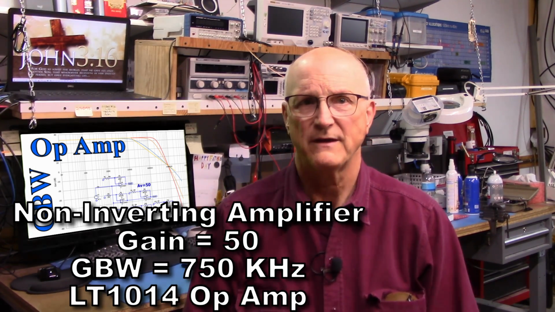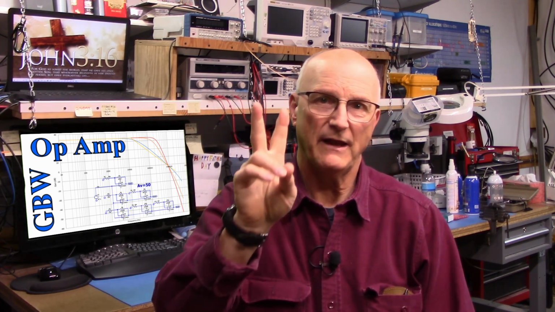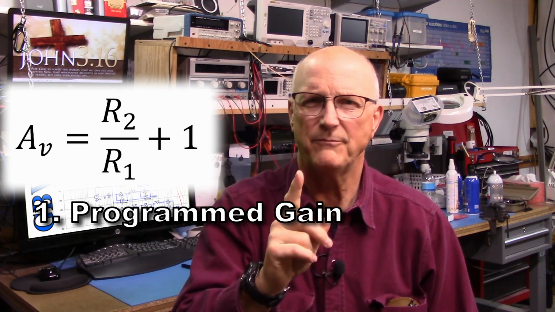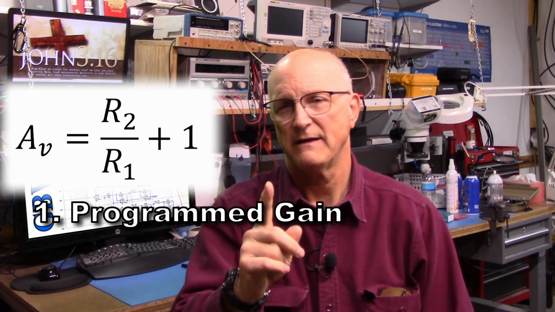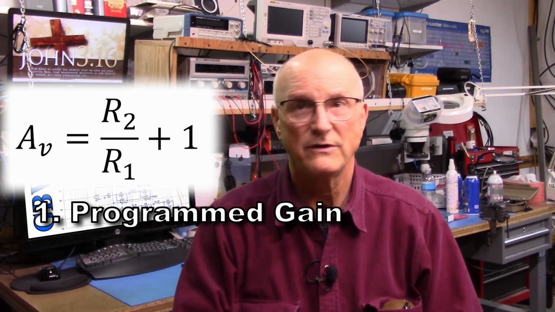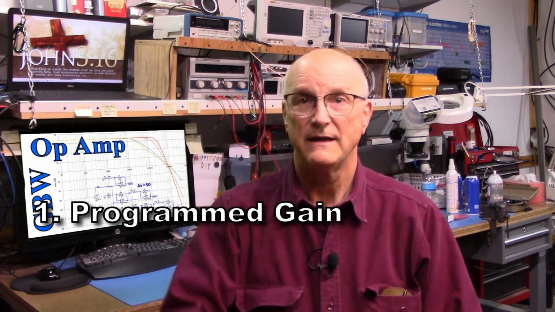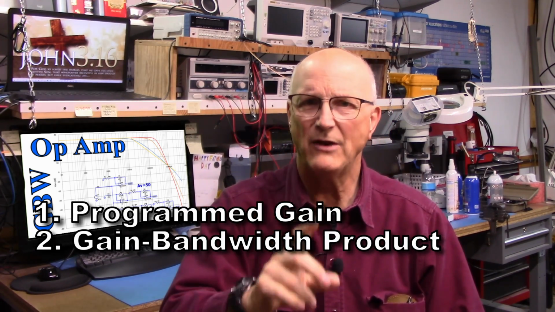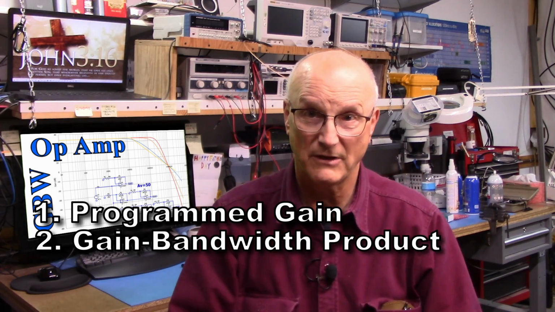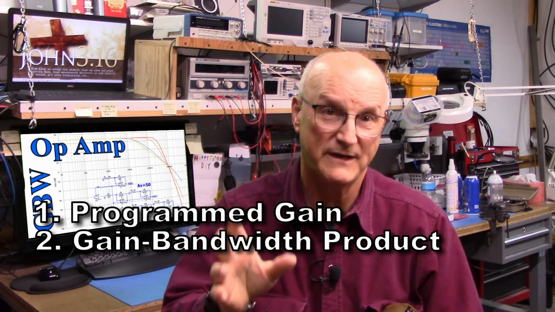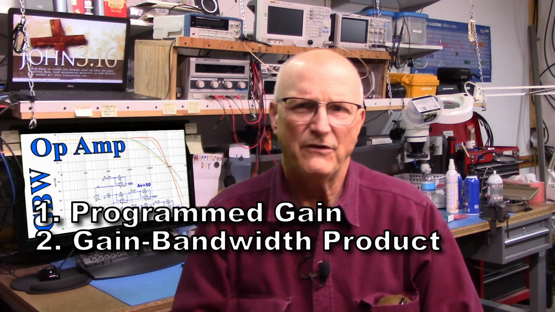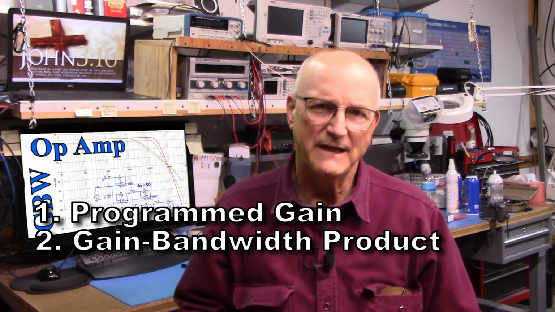LT1014 op-amp. Two things determine the gain at any given frequency. The first is the gain as set up with the feedback and gain resistors. This is what I'm going to call the programmed gain of the amplifier, and we will never exceed this number. The second is the gain bandwidth product that we get from the data sheet. At any particular given frequency, we will also never exceed this number. In other words, the gain at any given frequency will be whichever of these is less.